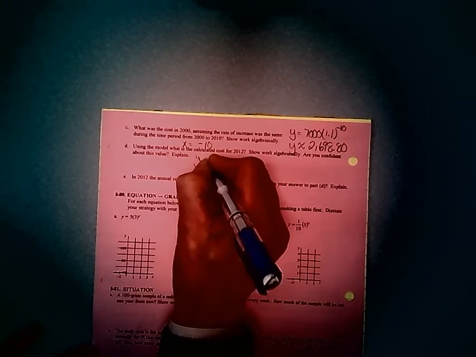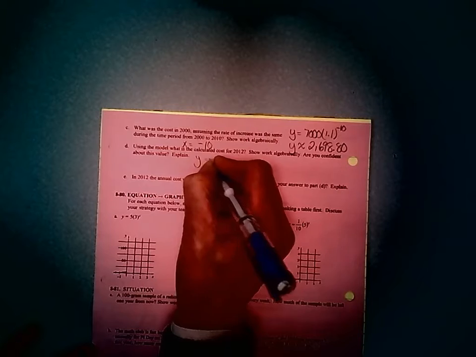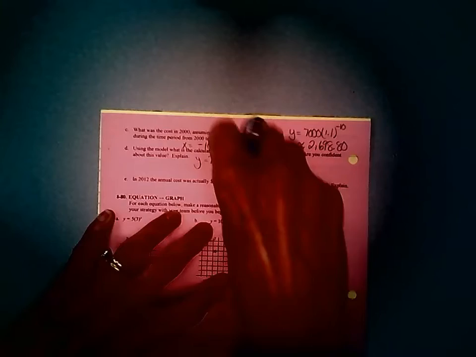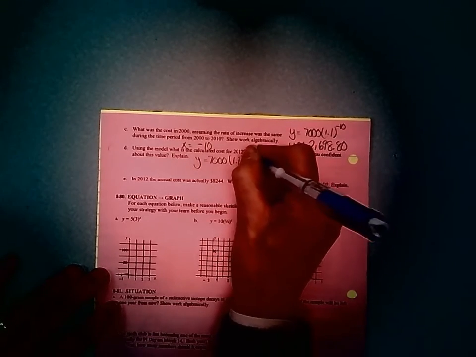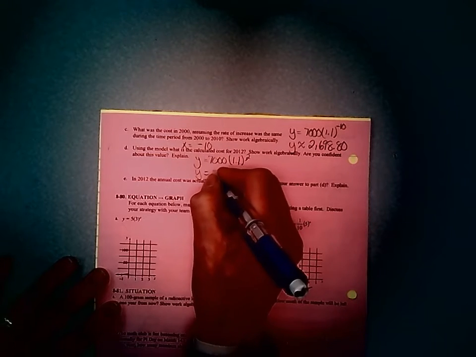If we were to calculate what the fees would be in 2012, what would our exponent be? If 2010 is 0, it's 2 years from then, so my exponent would be 2. So we're looking at fees to be about $8,470 in 2012.